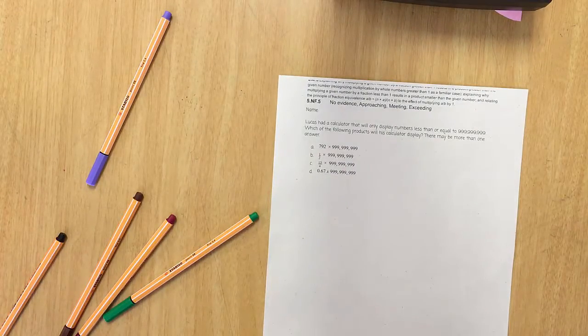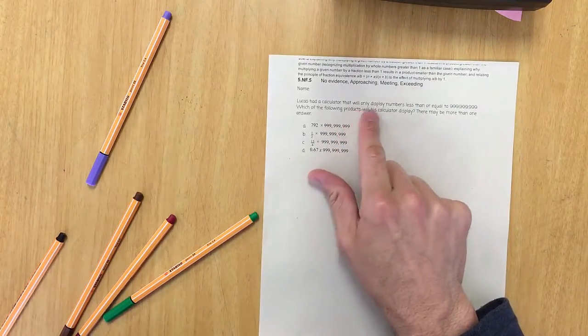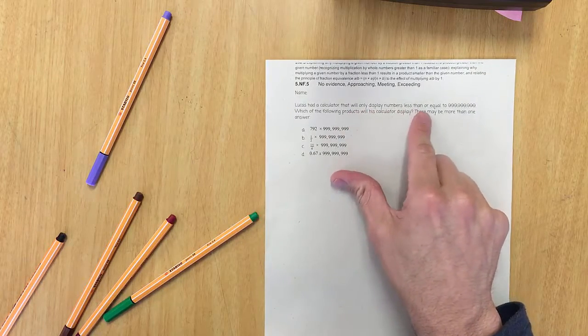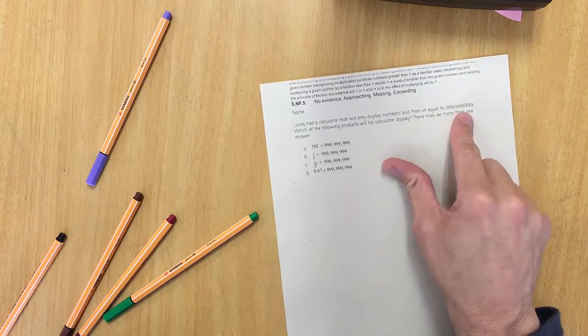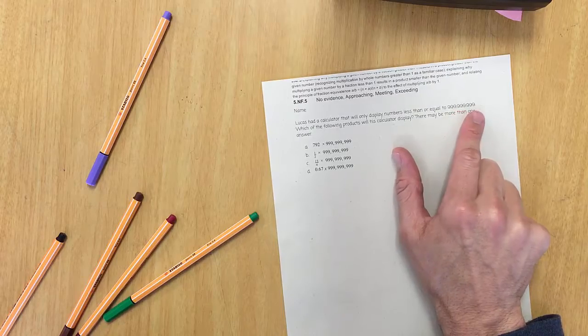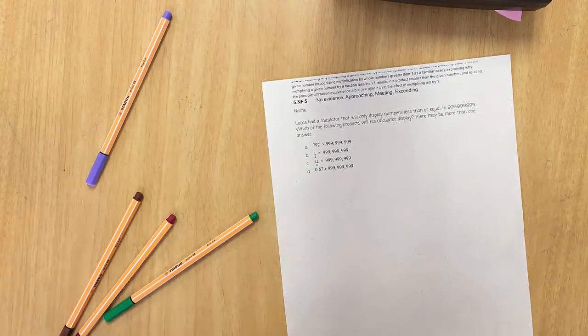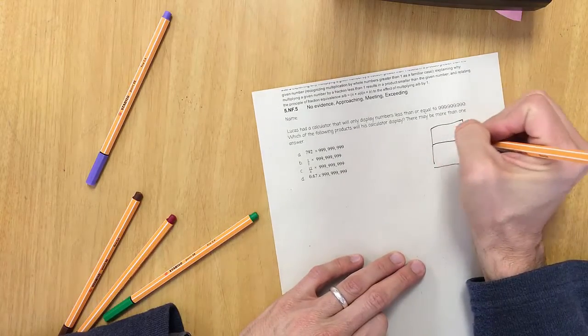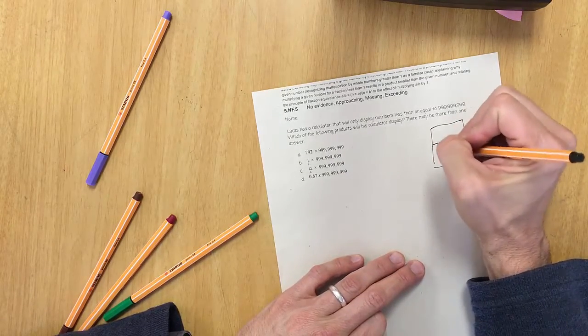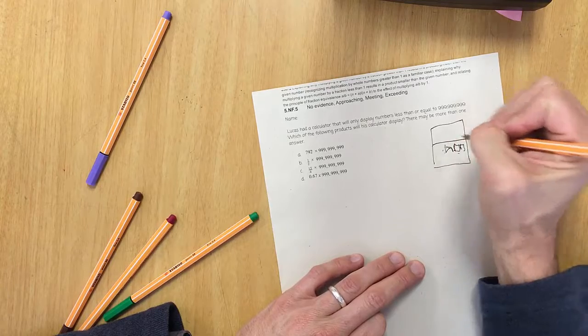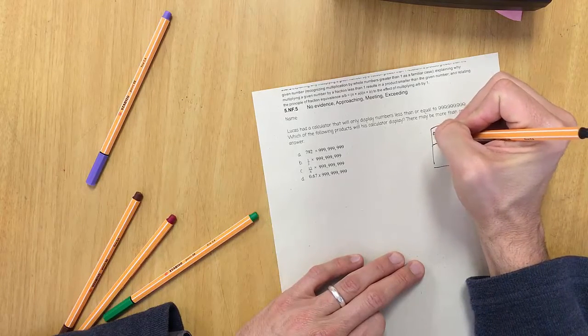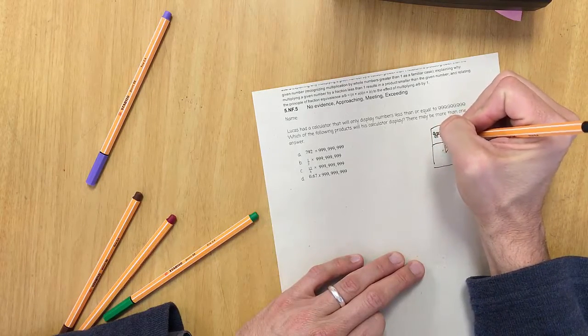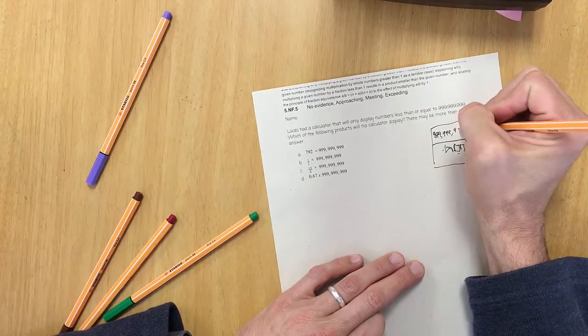Next problem. Lucas had a calculator that will only display numbers less than or equal to 999,999,999,999. Again, if we don't know what that means, there's a calculator, right? It has numbers here, buttons. And this is the display, and on his display, that's it.